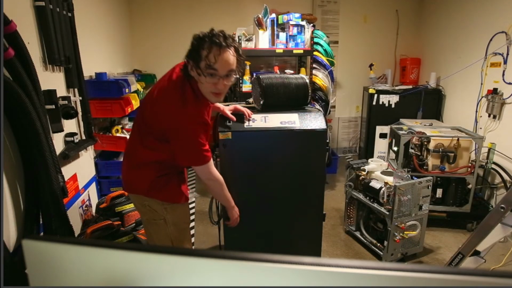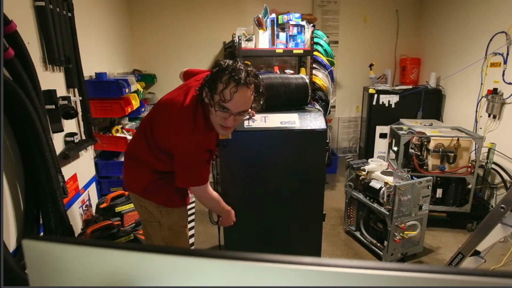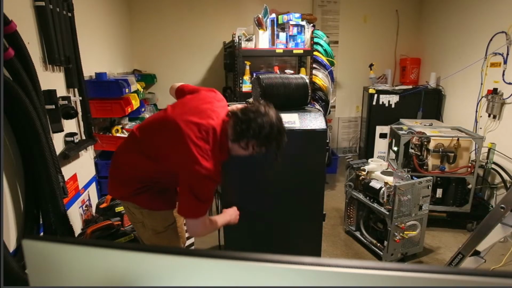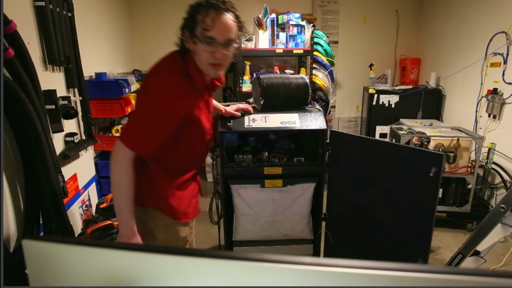So this is the fume extractor we're going to be using. You know what? We could use some more light in here. We'll see what I can do about improving the lighting situation just a little bit real quick.